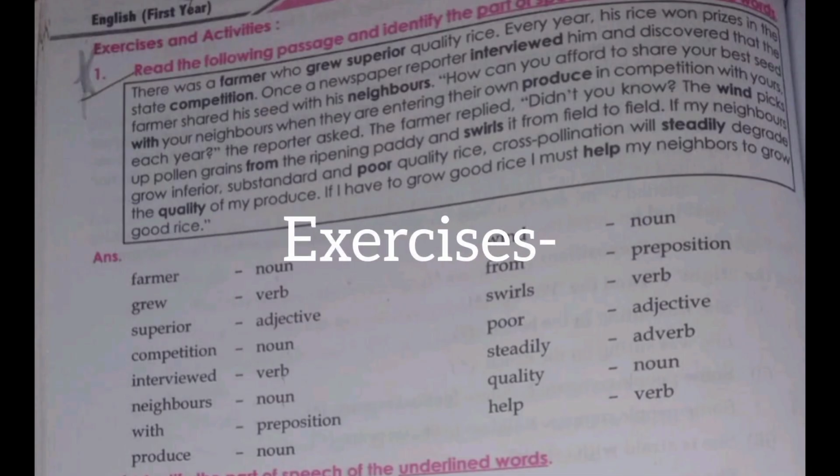Now, let's solve some exercises together. There was a farmer. Farmer is a noun who grew superior quality rice. Grew is a verb, where superior is an adjective because superior is showing the quality of the rice. Now, every year his rice won prize in the state competition. Competition is a noun. Once a newspaper reporter interviewed him.